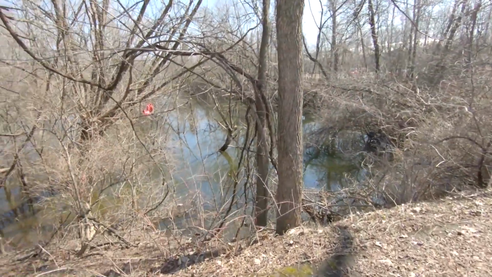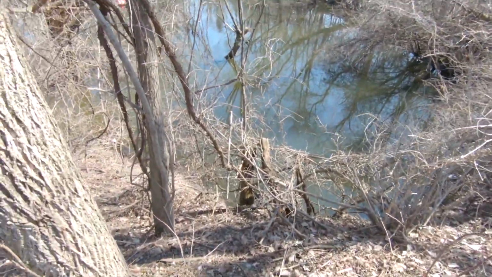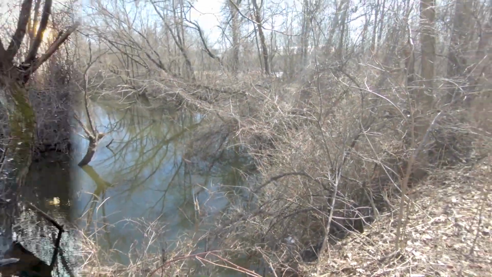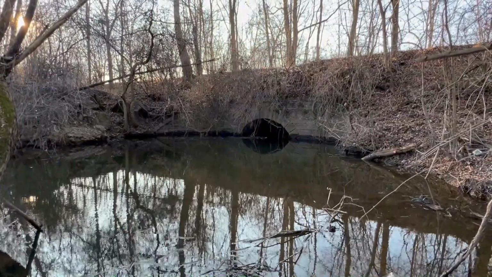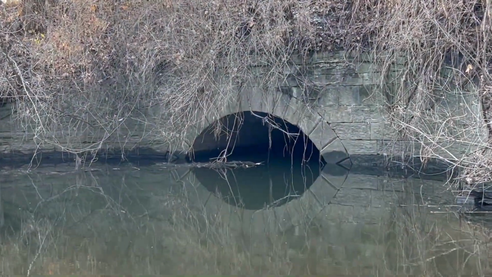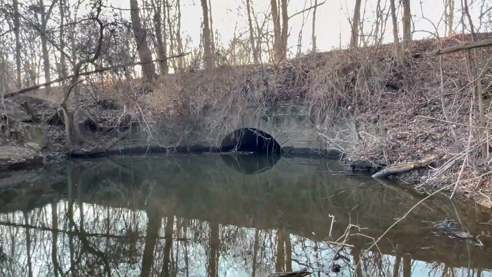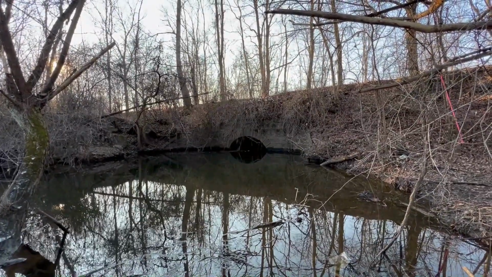We're going to go down this side, take a look at the opening into the culvert. There we go, we got in a nice spot where the sun's not reflecting, and there's the culvert. It was built in the mid-1800s.